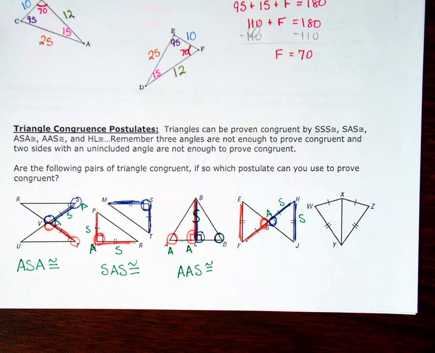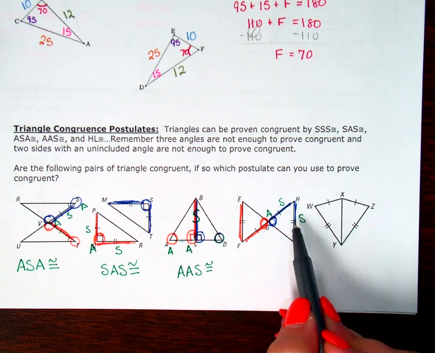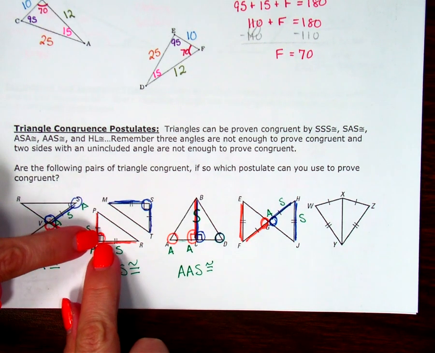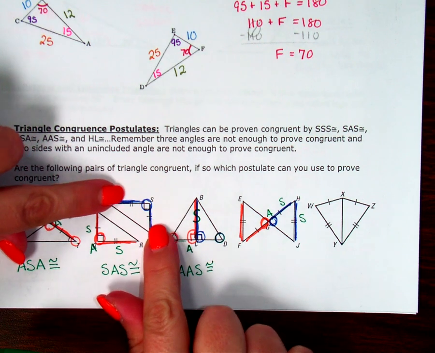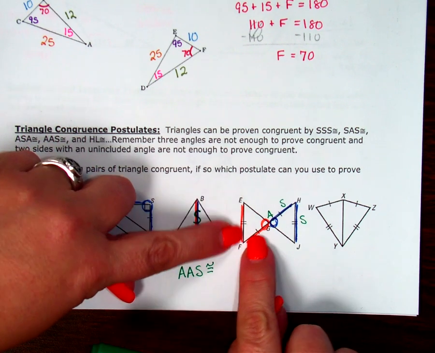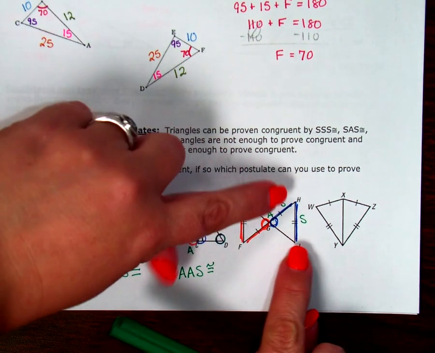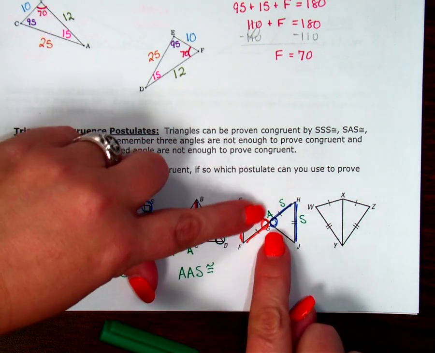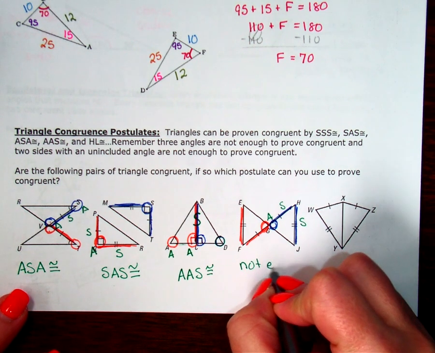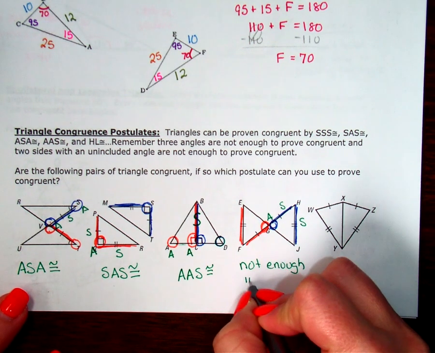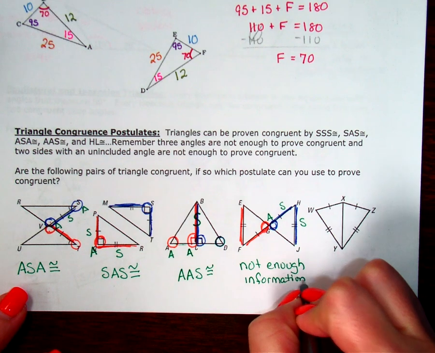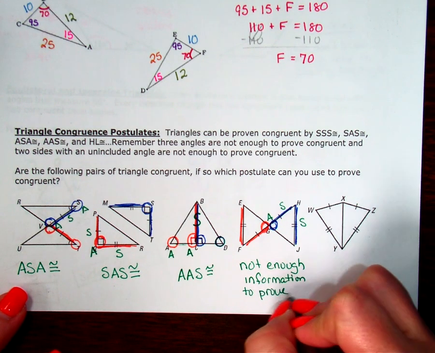Is that enough to prove my triangles are congruent? Well, we don't like that word, right? That is not one of my choices. If I have two sides, they have to come together at that angle. When I look at where these two sides come together, they come together at F, not at angle G. These two come together at H, not at G. So this one we have to say not enough information. They might be congruent, I need more information. Not enough information to prove congruent.